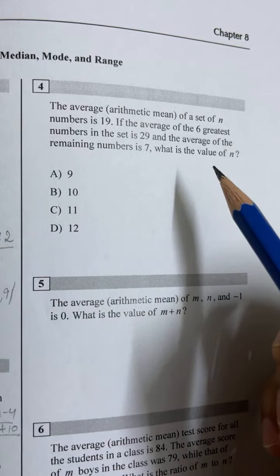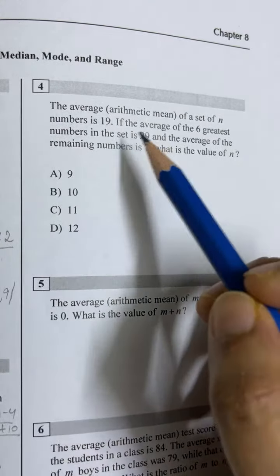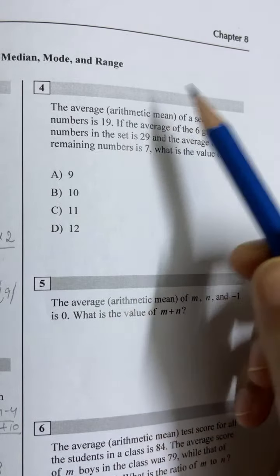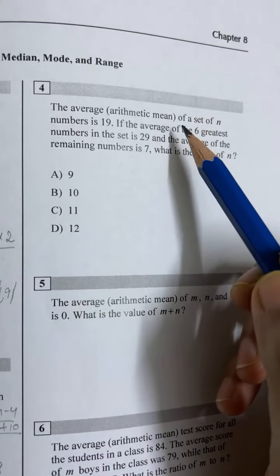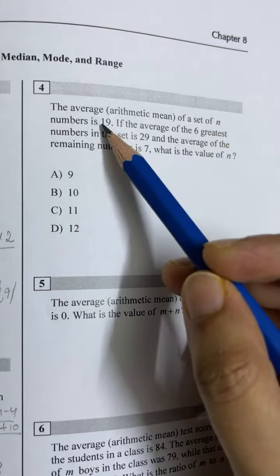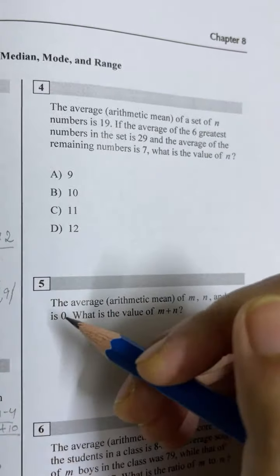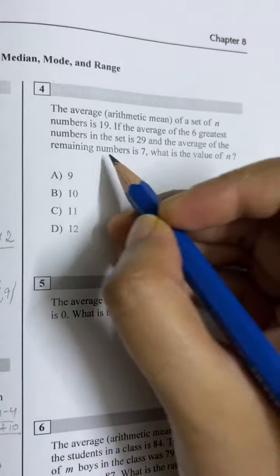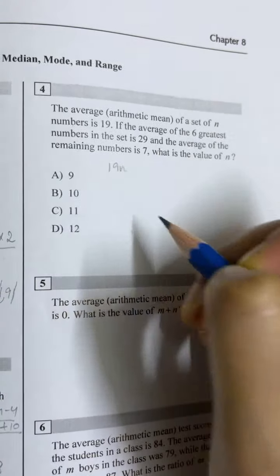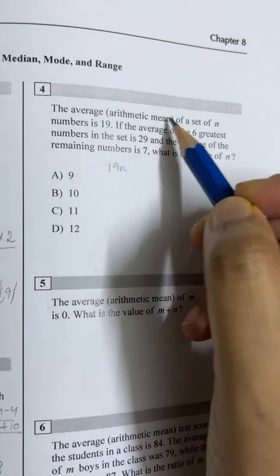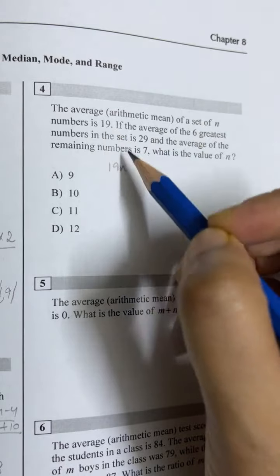For question number 4, they say the average, or the arithmetic mean, which is the sum of all the numbers divided by the total number of numbers, of a set of n numbers is 19.